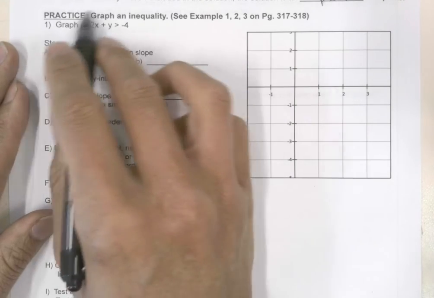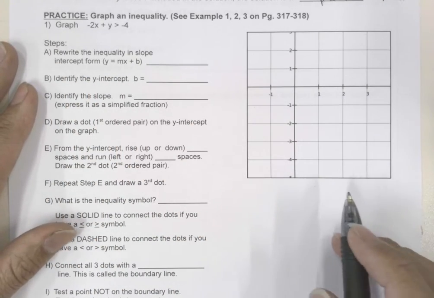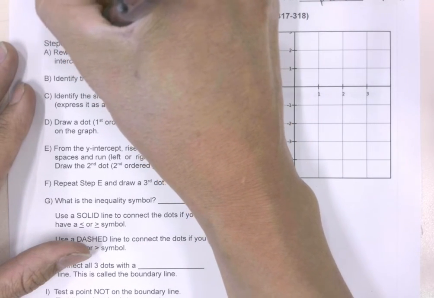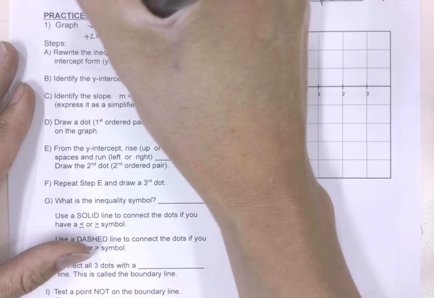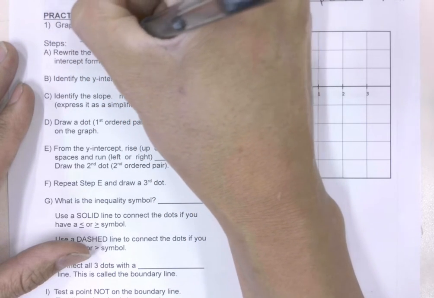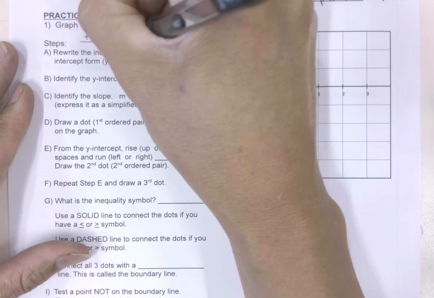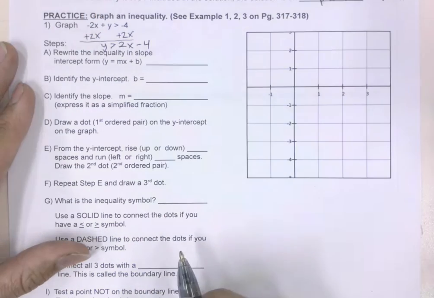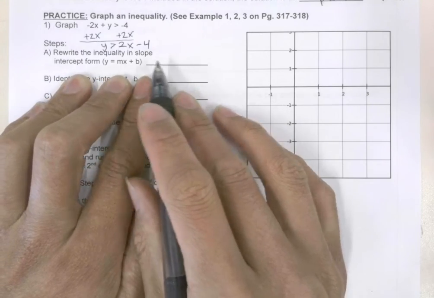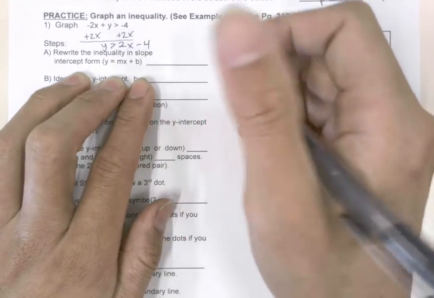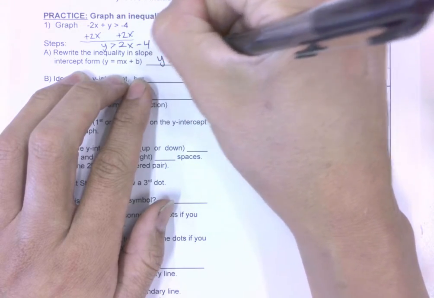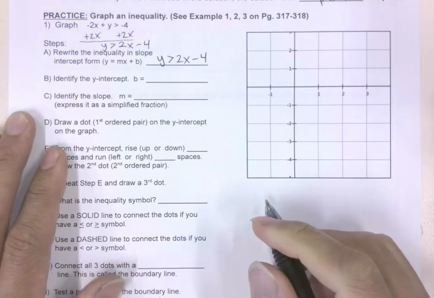So if we go ahead and rewrite this inequality, what we're going to do is add 2x to both sides. And when we do that, we're going to get y is greater than 2x minus 4. So that's what I'm going to write here when I rewrite the inequality in slope-intercept form. It's going to be y is greater than 2x minus 4.